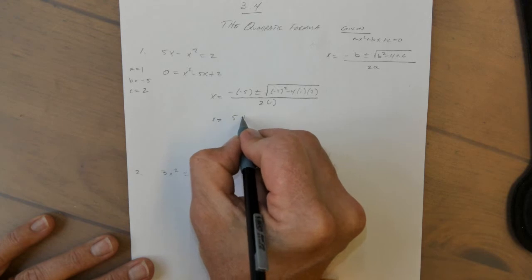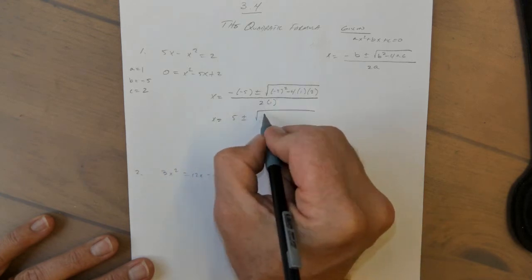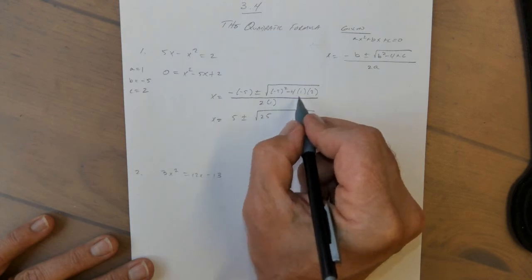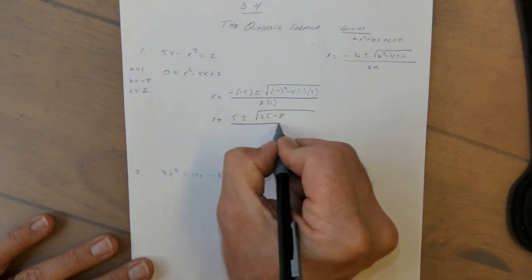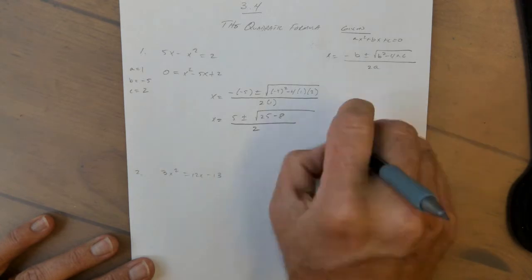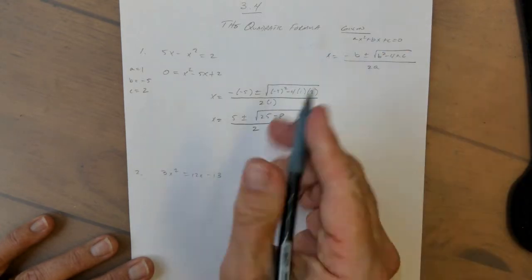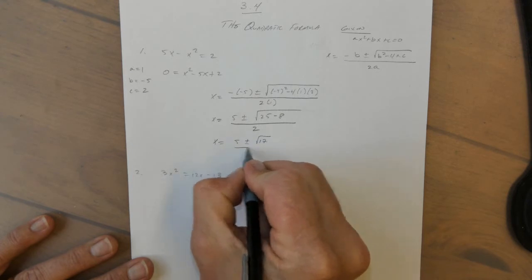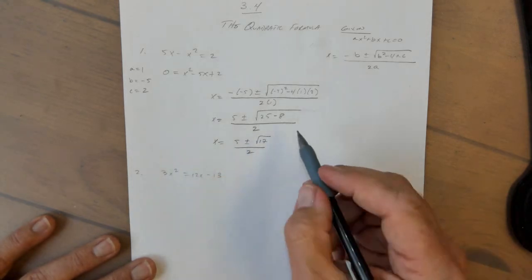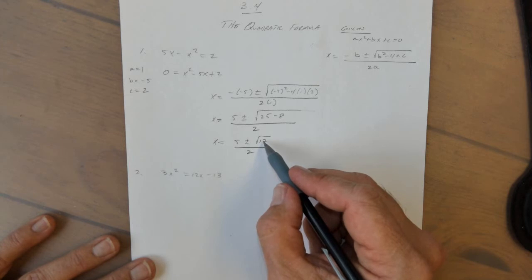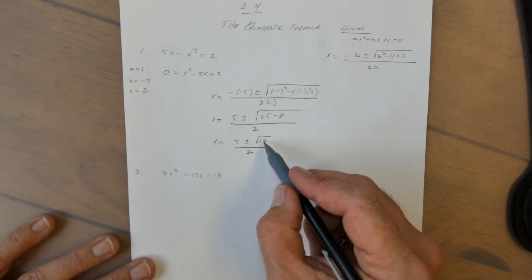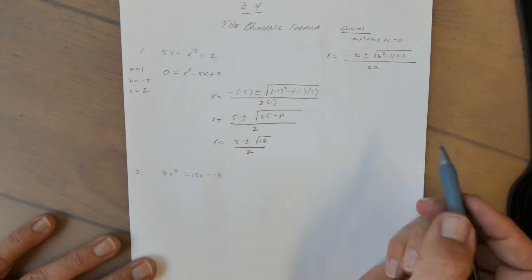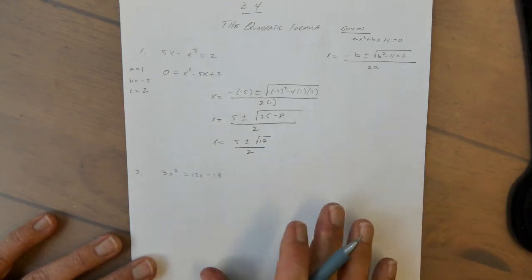So we end up with 5 plus or minus, and then underneath our radical, negative 5 squared is 25, minus 4 times 1 times 2, minus 8, over 2, and we end up with 5 plus or minus the square root of 17 over 2. And since 17 is not a perfect square, we can't take the square root of that, and there are no factors of 17 that are perfect squares, so we can leave our answer like that.